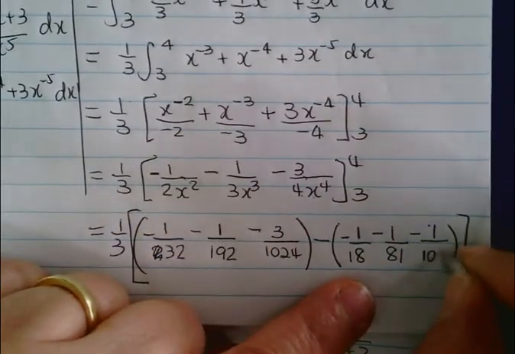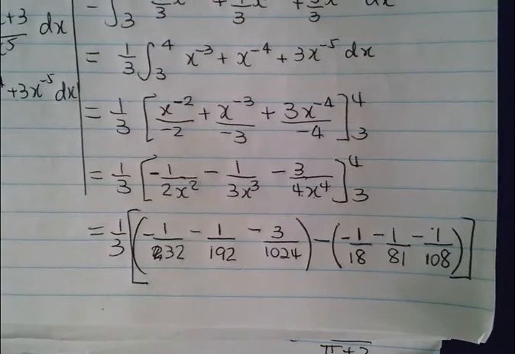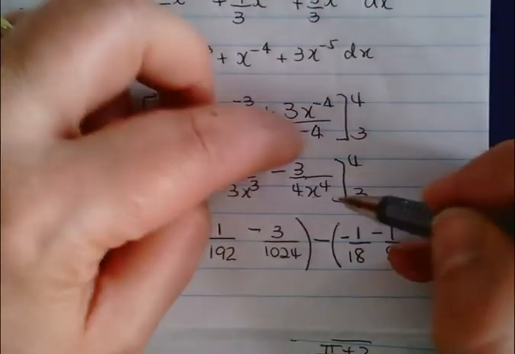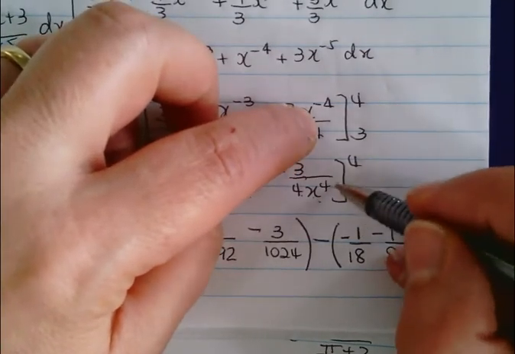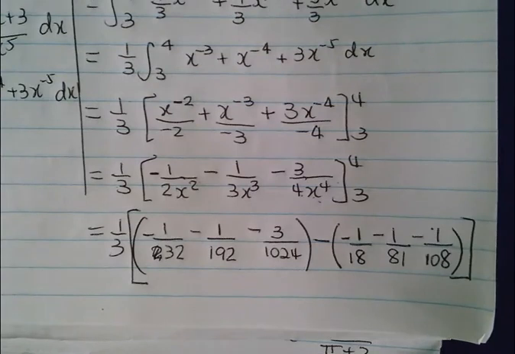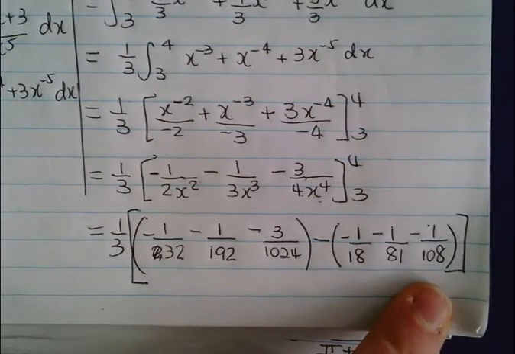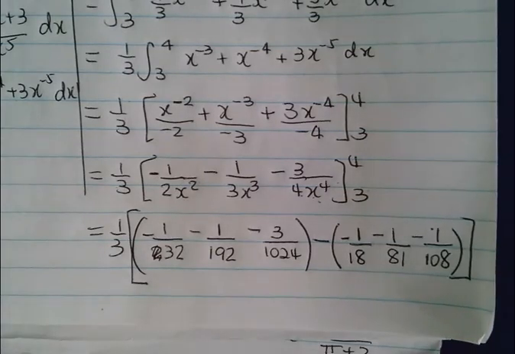What's 3 over 4 times 3 to the power of 4? One of these 3's cancels, so it's 3 to the power of 3, which is 27, times 4, is 108. So it's that. Now, do you really want to be working with all these negatives?